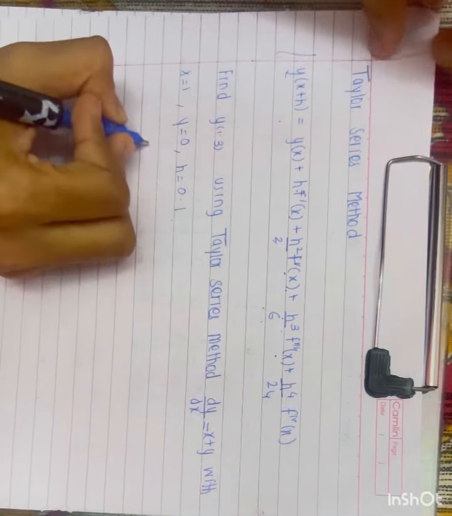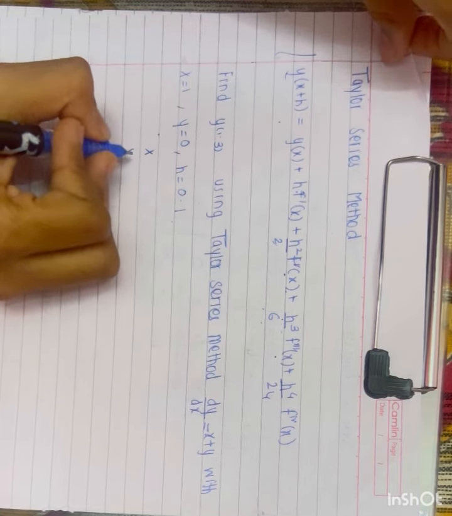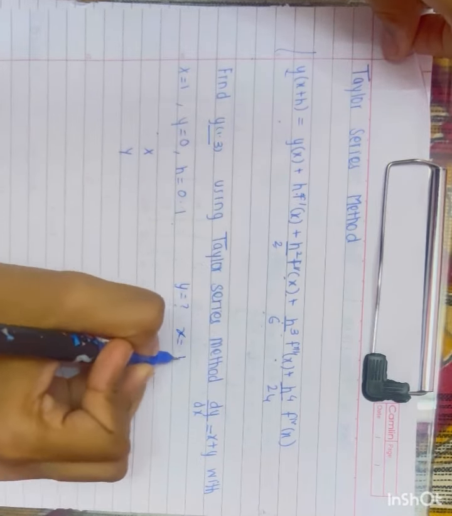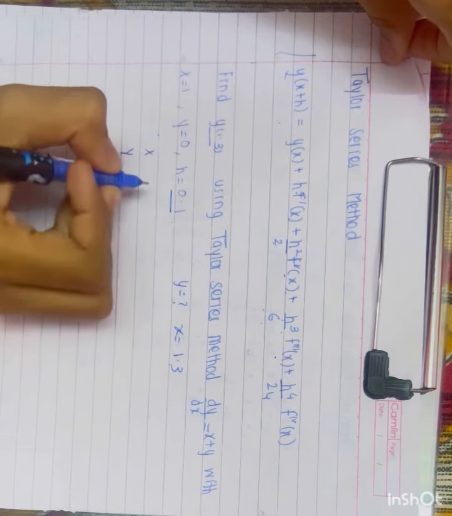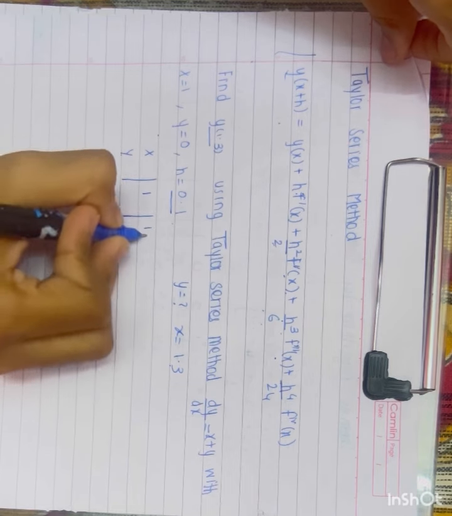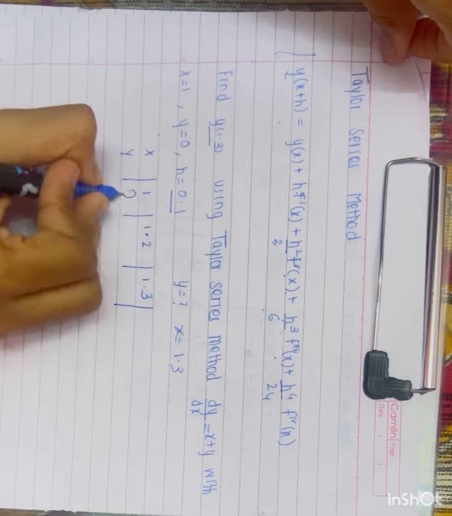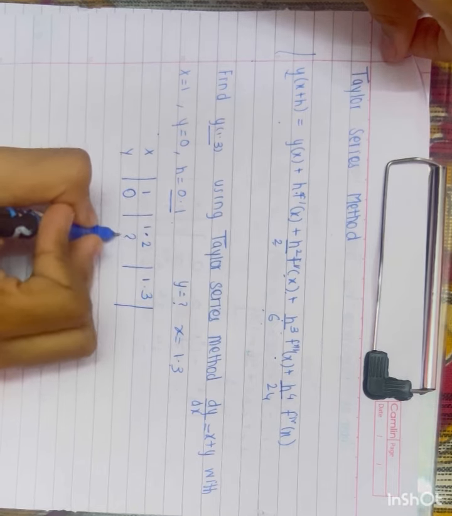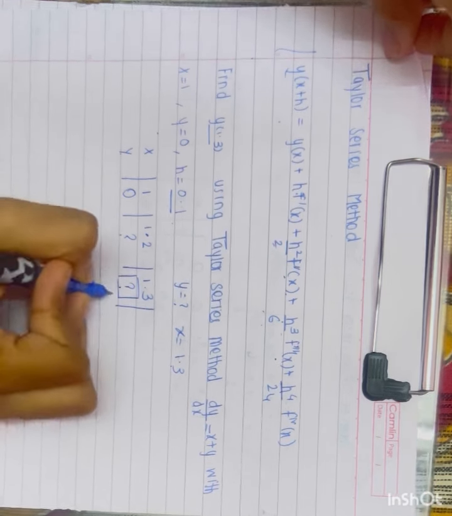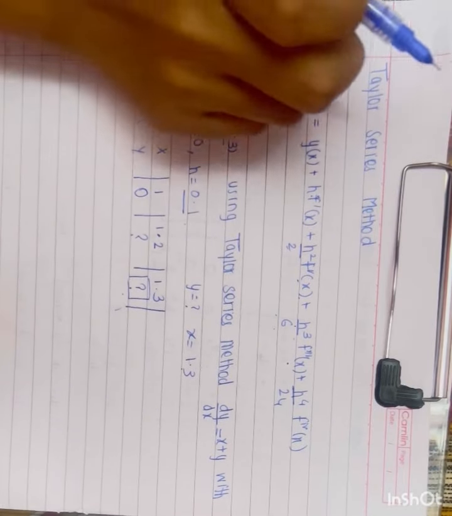So we will just form a small table with values of x and y. We have to find y is equal to question mark when x is equal to 1.3, and the step size is 0.1. So first x is 1, then x is 1.2, then x is 1.3. When x is 1, y is 0. When x is 1.2, we need to find out. When x is 1.3, y is question mark. This is our final answer over here. So let us see how we can go ahead.